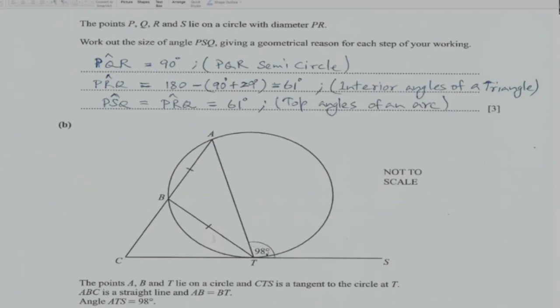This angle is 98. We know this angle is also equal to 98 because of the alternate segment theorem. So ABT is 98. And given these two sides are equal, we know these two angles are also equal.